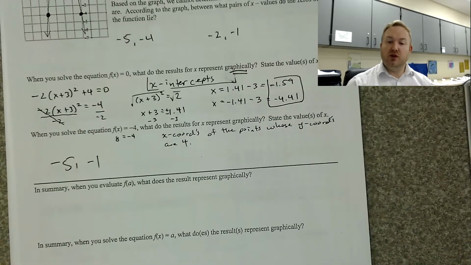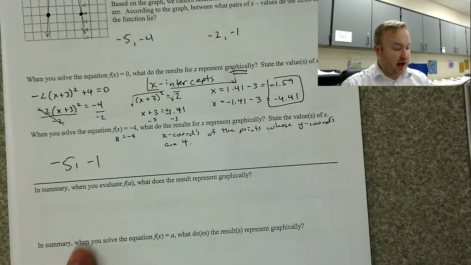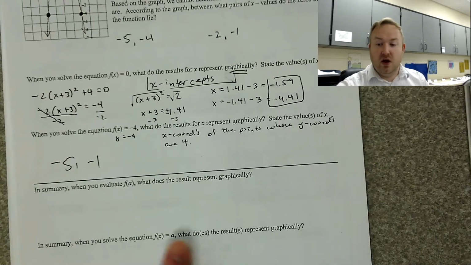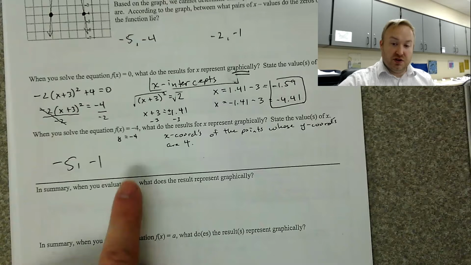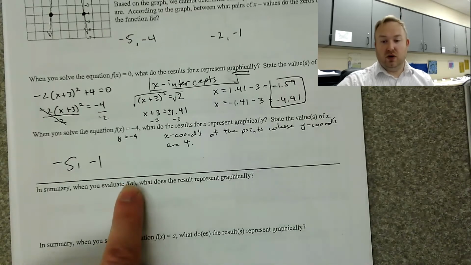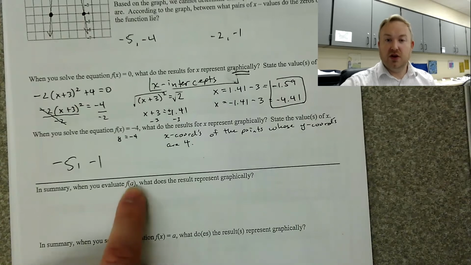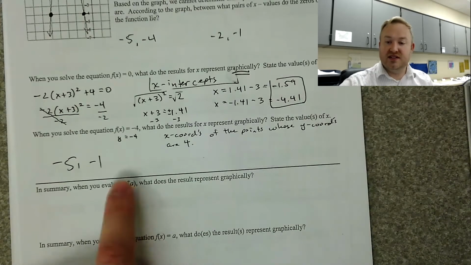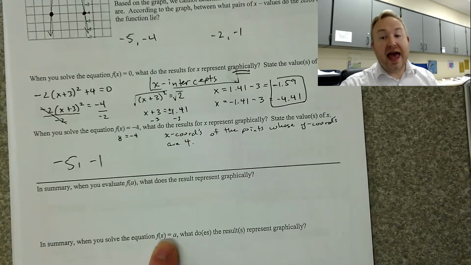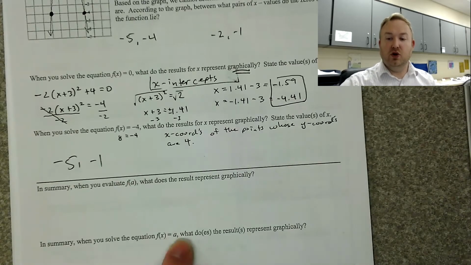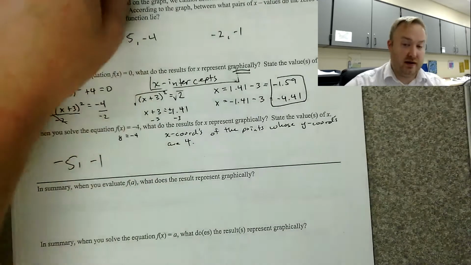In summary, when you evaluate f of a, what does the result represent graphically? And when you solve the equation f of x equals a, what do the results represent graphically? When you evaluate f of a, you're saying a is the x coordinate, what's the y coordinate? So you're finding the y coordinate of the point whose x coordinate is this a value. When we solve this equation, we're finding the x coordinate of the point whose y coordinate is this a value, just like we did back up here in that problem.